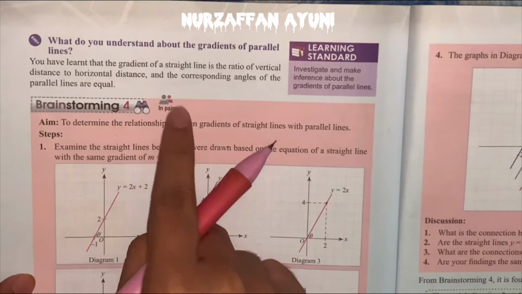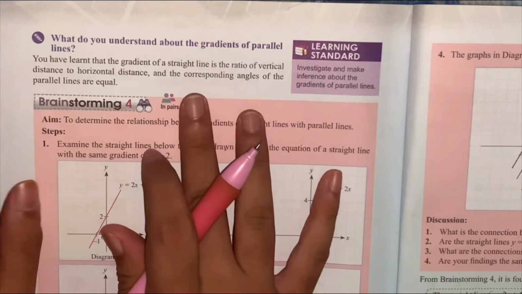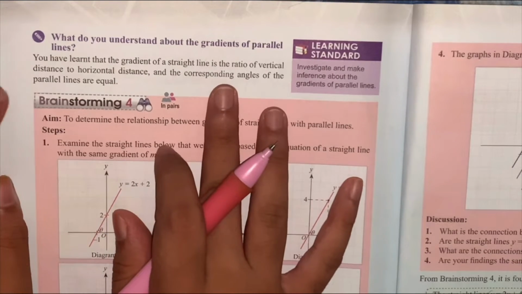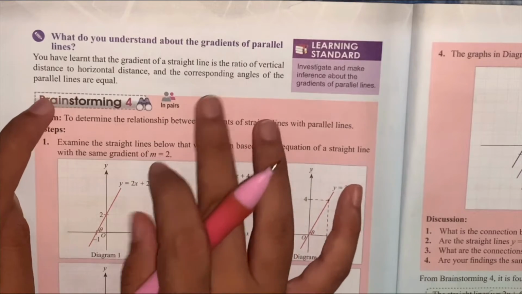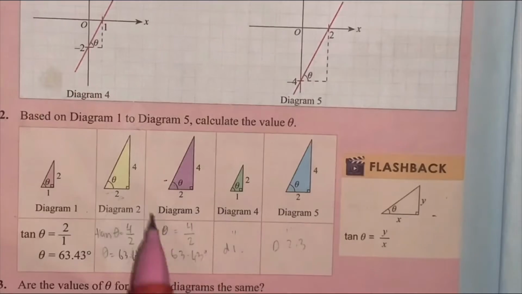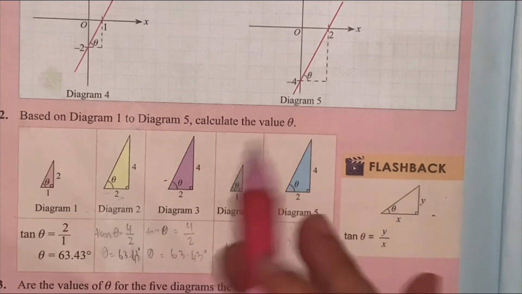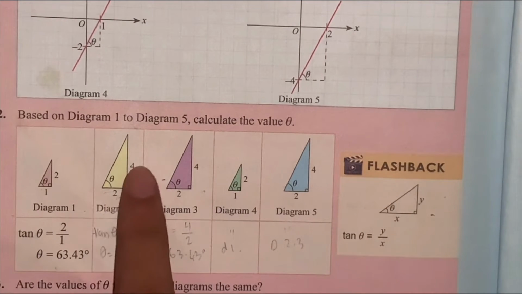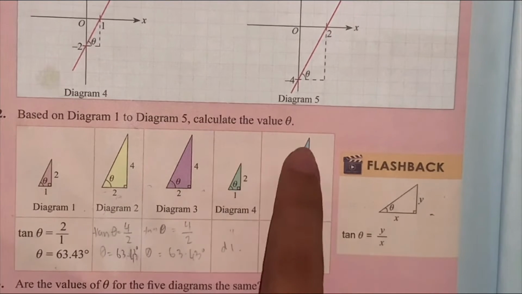What do you understand about the gradients of parallel lines? We have learned that the gradient of a straight line is the ratio of the vertical distance to the horizontal distance, and the corresponding angles of parallel lines are equal. Based on diagram 1 to diagram 5, calculate the value of theta.